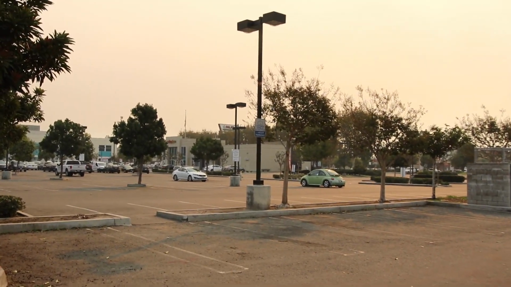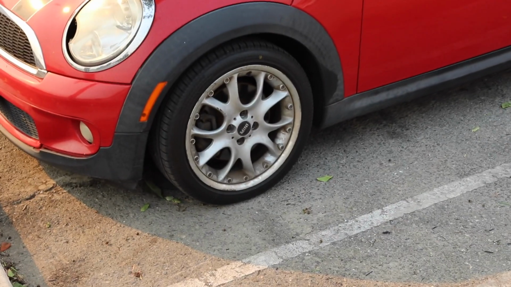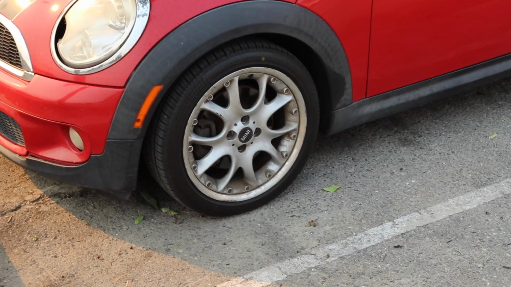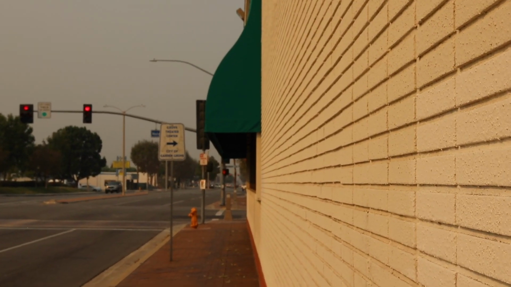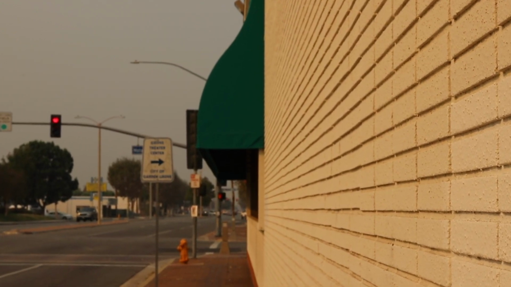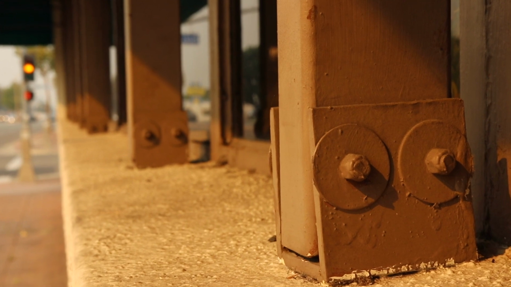You got your light posts, vertical line. Check out the lines you can find in automobiles. Check out the lines on this building and the curved line on that overhang. These posts make for some interesting lines.